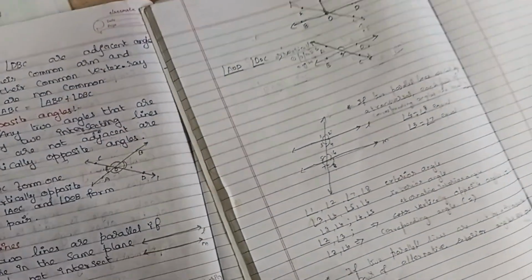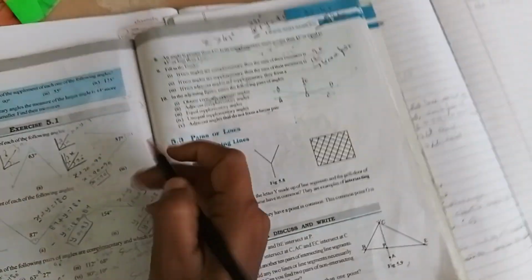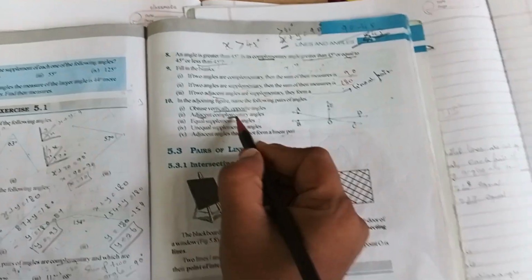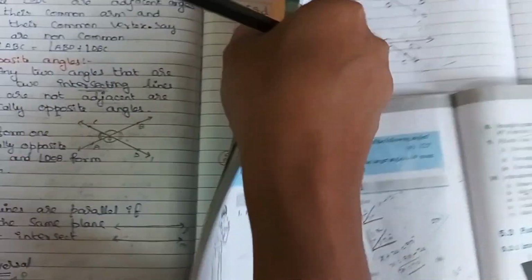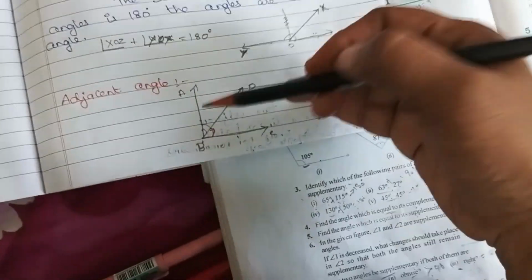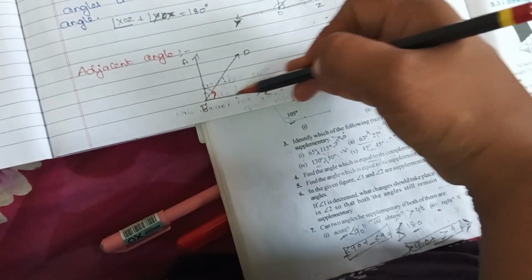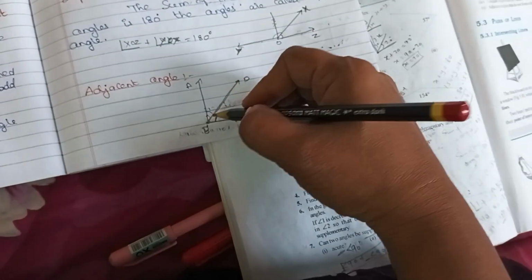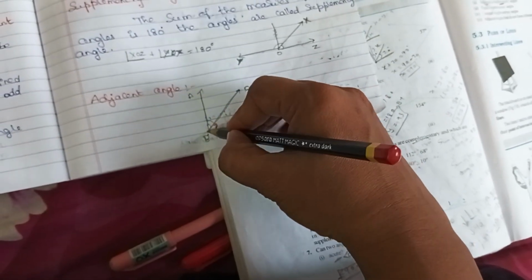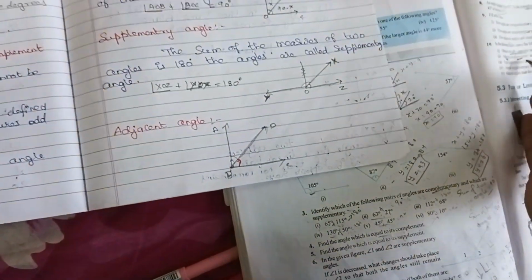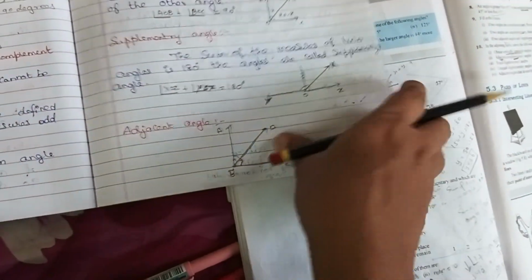Okay. Next one. What is the question? Adjacent complementary angle. So adjacent and complementary. We need to find these two. Adjacent means, what is the definition of adjacent? Adjacent means only one common ray and only one vertex point. Two angles have one vertex point and one common ray. It is the adjacent angle. Then complementary means it should be 90 degrees. Okay.